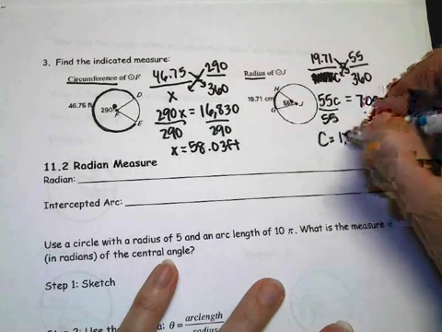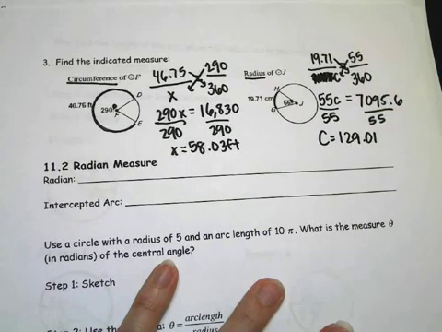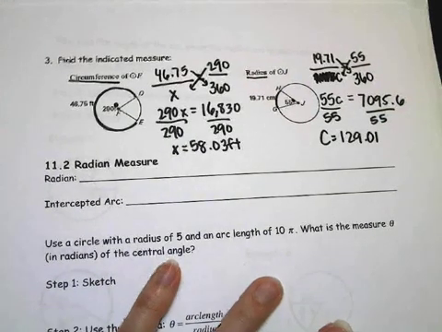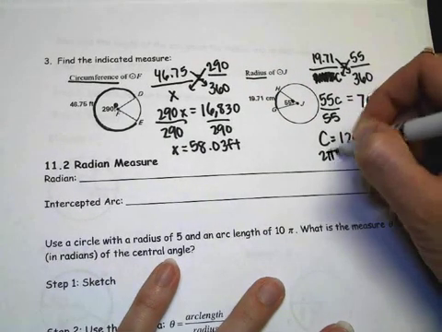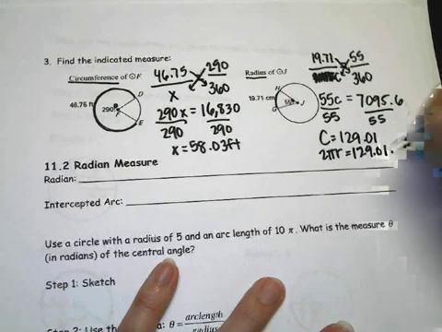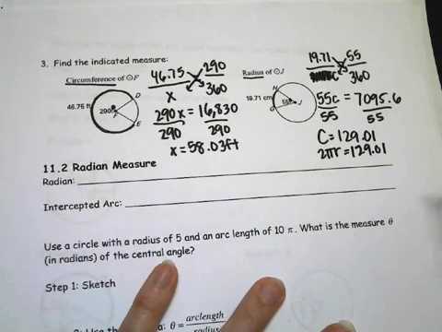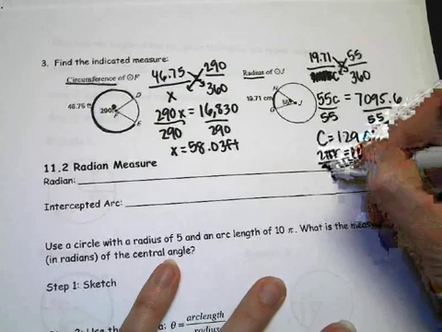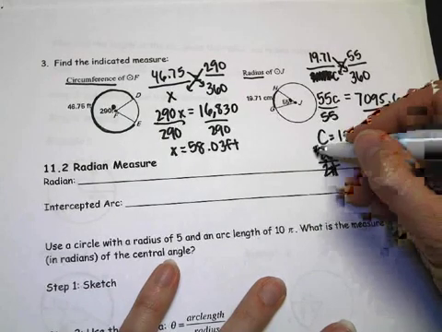So you get 129.01. That equals your circumference. So I'm going to say 2 pi r equals 129.01. And what we need to do is divide by 2 pi because we want the r to be by himself.